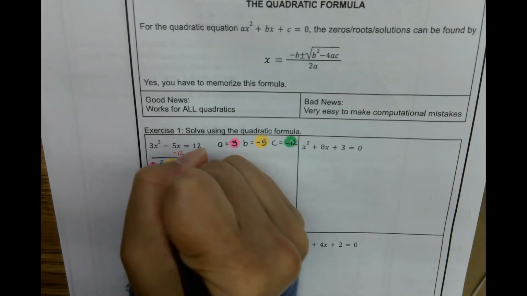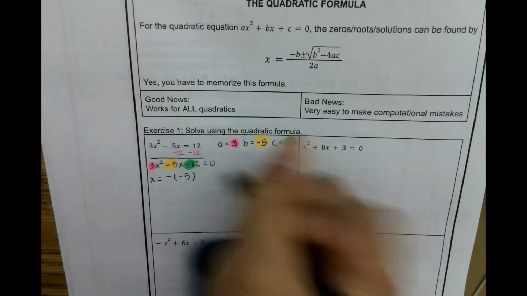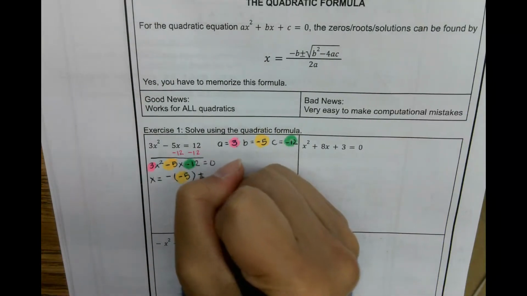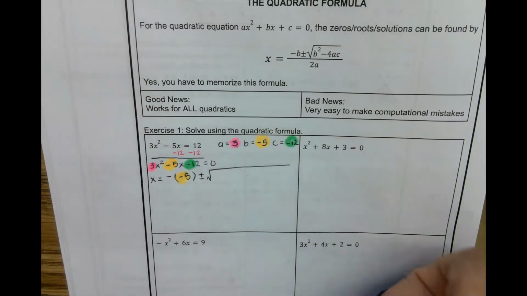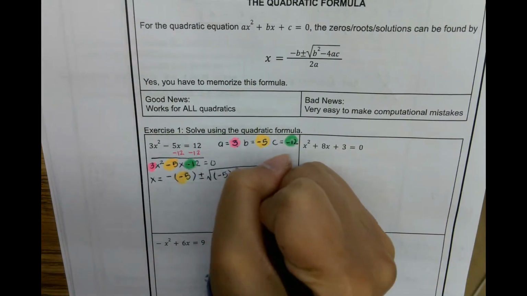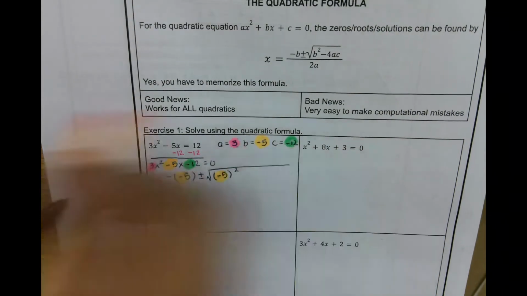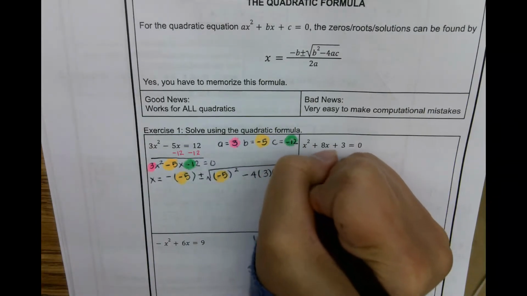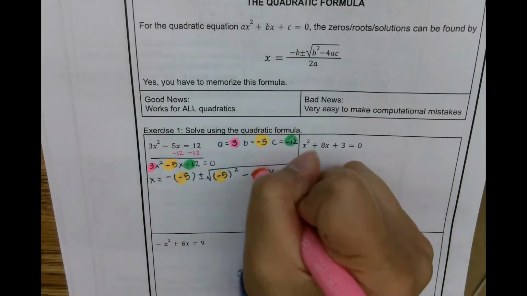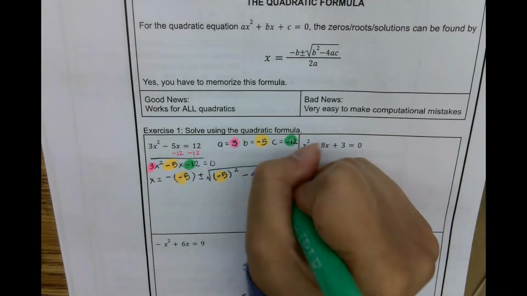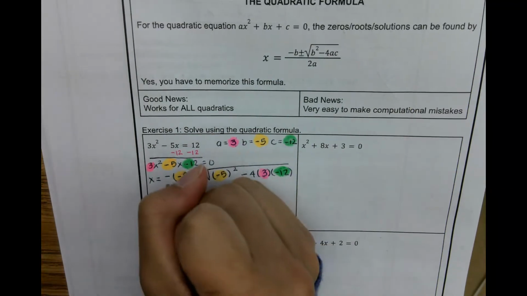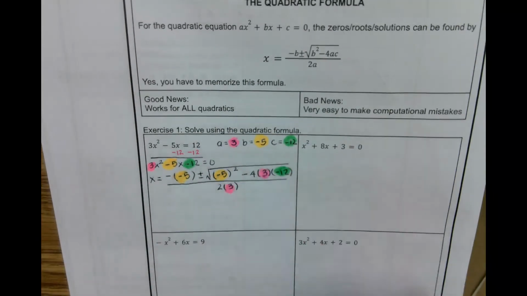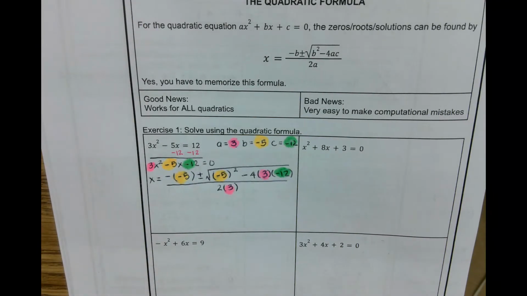So x equals negative b. So b here is negative 5, so negative negative 5, plus or minus the square root of b squared, so negative 5 squared, minus 4 times a, which is 3, times c, which is negative 12, all over 2 times a, which in this case a is 3. So nice and easy, you just plug it in, and then you just need to simplify it.